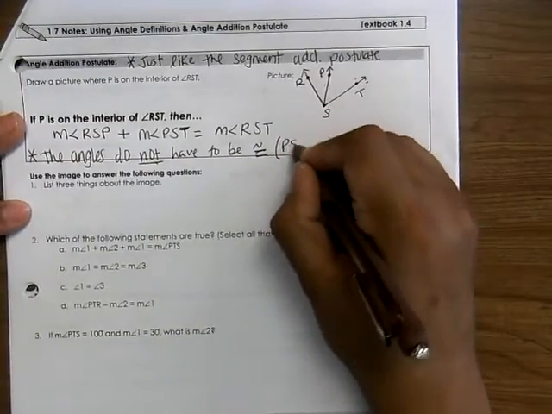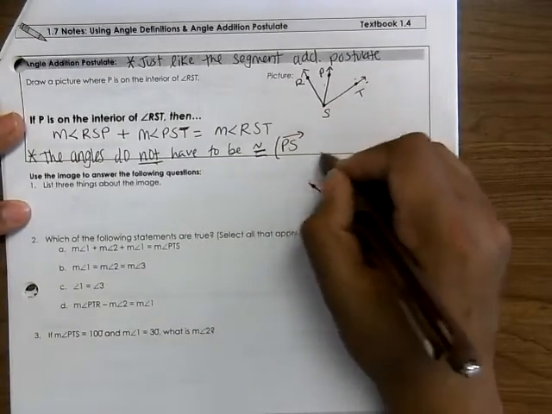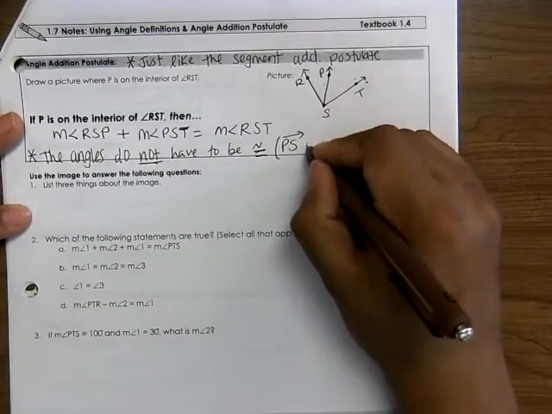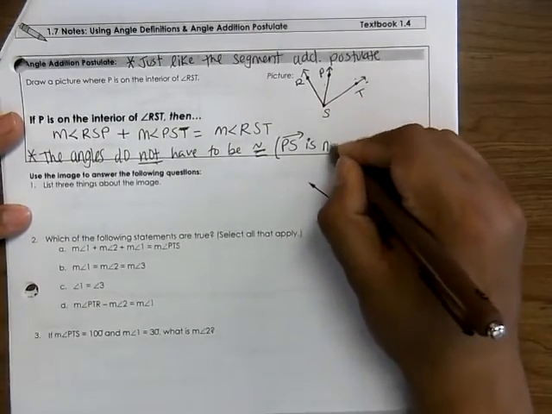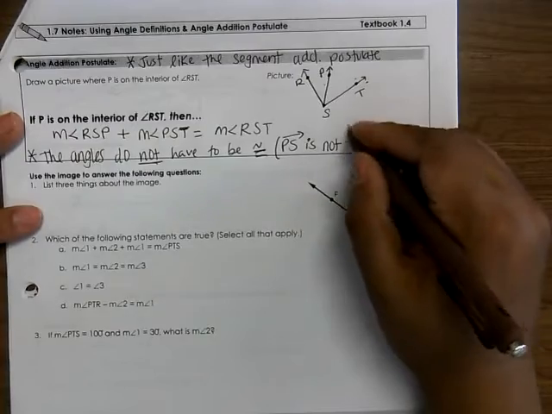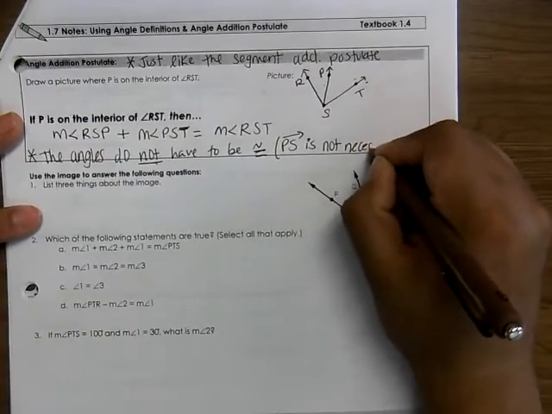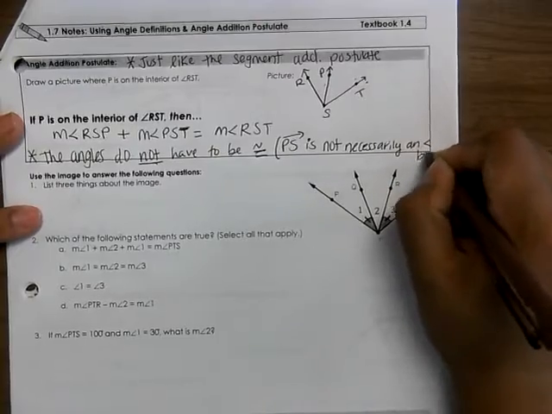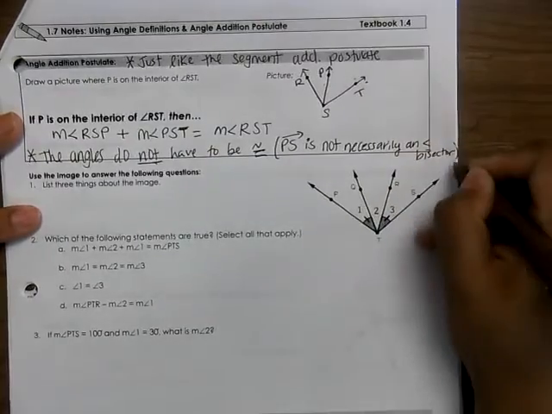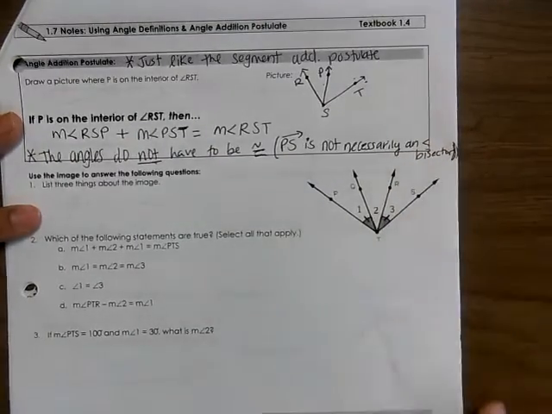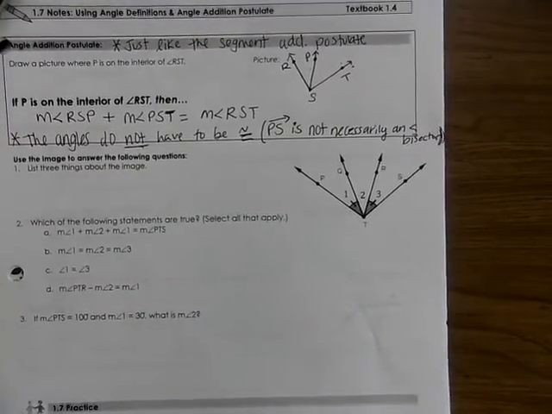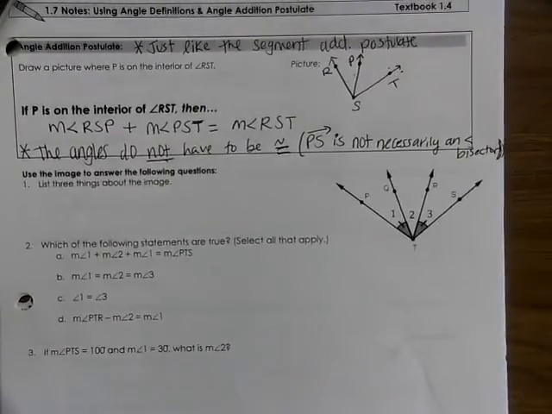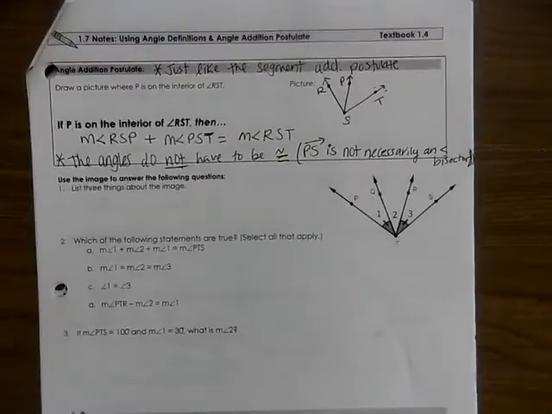And specifically, ray PS is not necessarily an angle bisector. It can be, but you can't assume that it is if that information is not provided to you. So these are some notes to keep in mind as we try some examples or try to understand this in more detail.